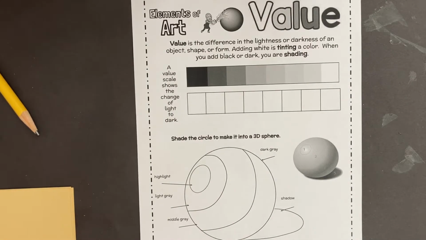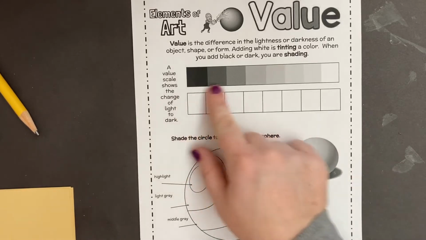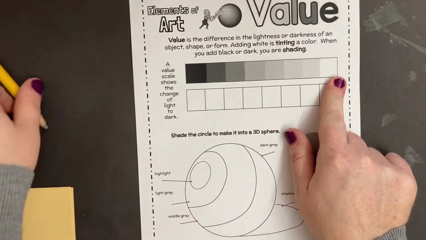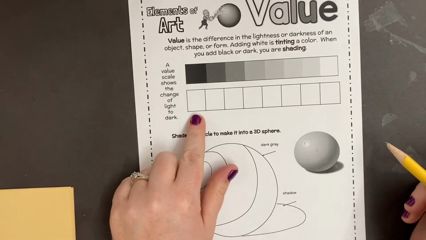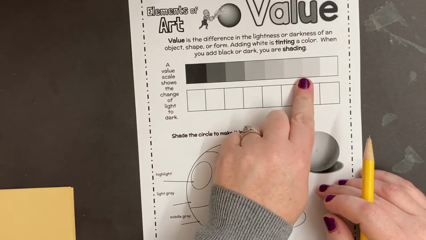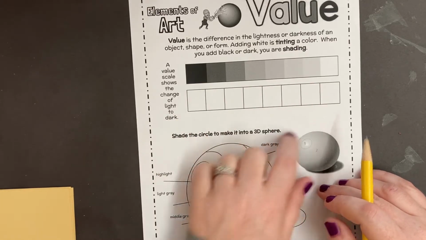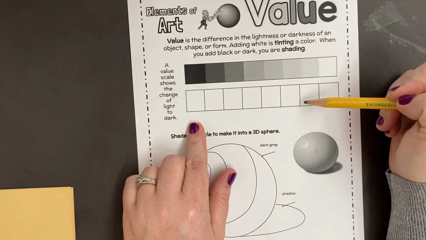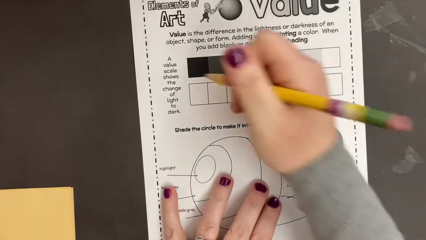Okay, so on this worksheet, we're going to look at a value scale. Artists make value scales to show light or dark. So to do this, I always like to start with the dark and work my way light. Now there's an example above. I'm going to do this a little sped up, but when you're doing it dark, you're going to push hard, and as you get lighter, you're going to push lighter. That's really the key to this.